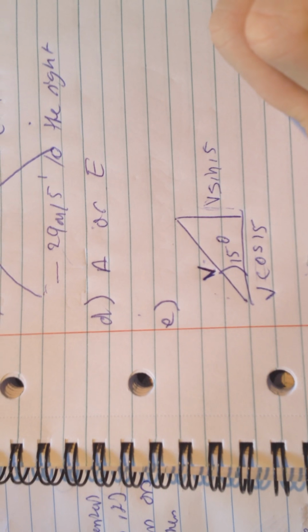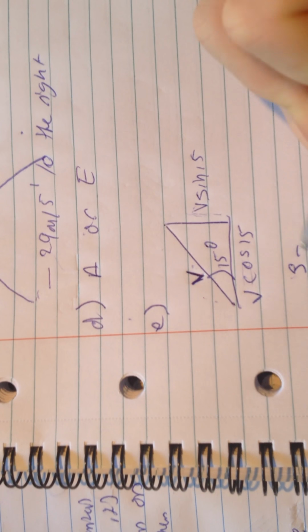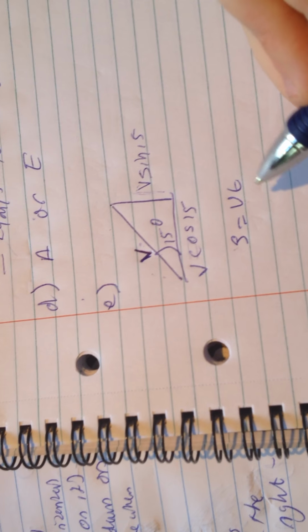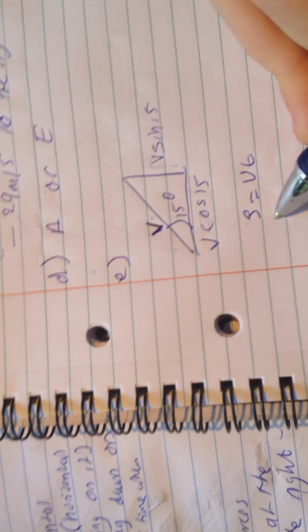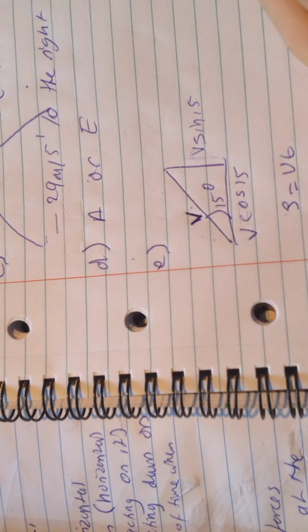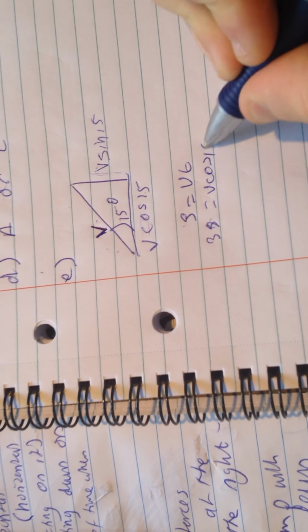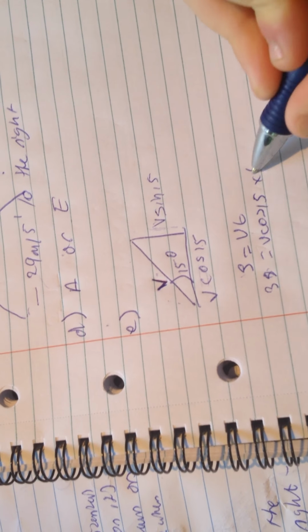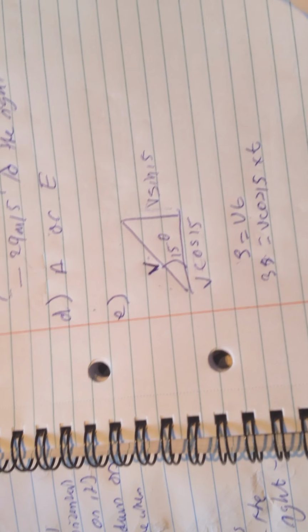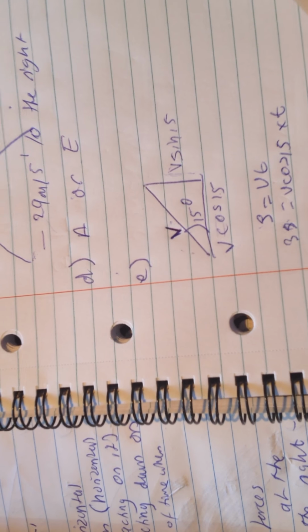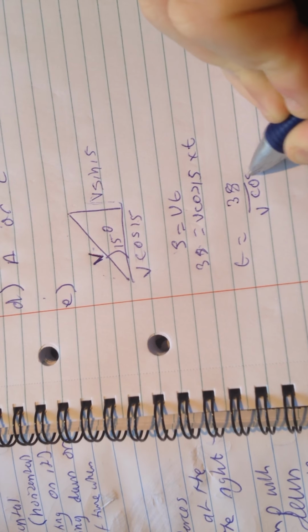So, s equals vt, v being the horizontal component, as there's no acceleration involved, as in the horizontal component the speed is the same. s would equal 38 meters, as that is given to us. v is the horizontal component, which is v cos 15, and t is what we're trying to find out. So an expression for t is t equals 38 over v cos 15.